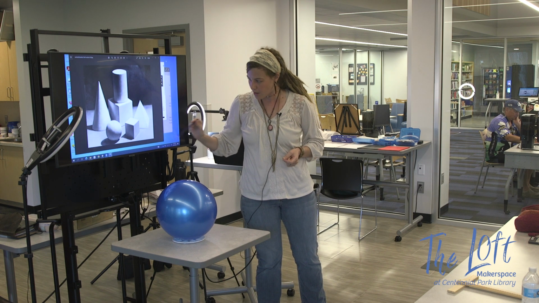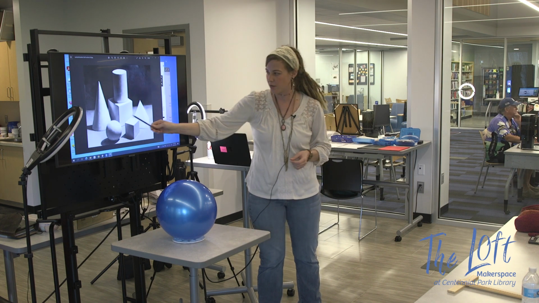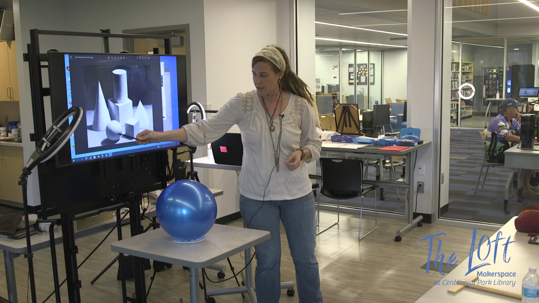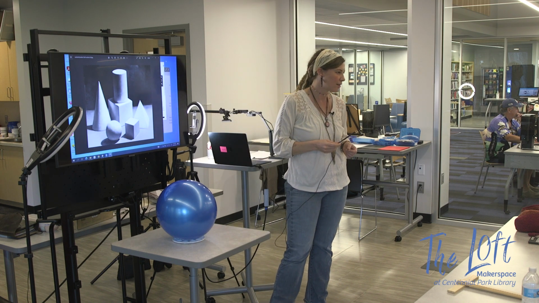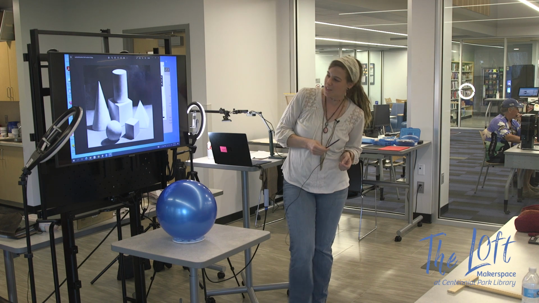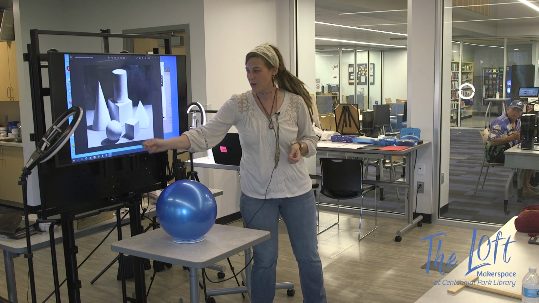How about this one here? So at the bottom of that sphere, you see how it's light here, and then it becomes very dark here, and then it becomes lighter again? Can you see that? Yeah. Bouncing off the table? It's bouncing off the floor. It's bouncing back off the floor.